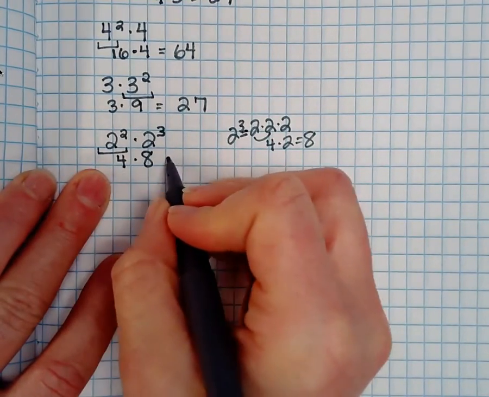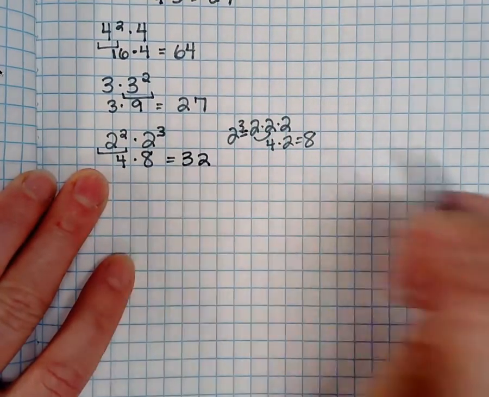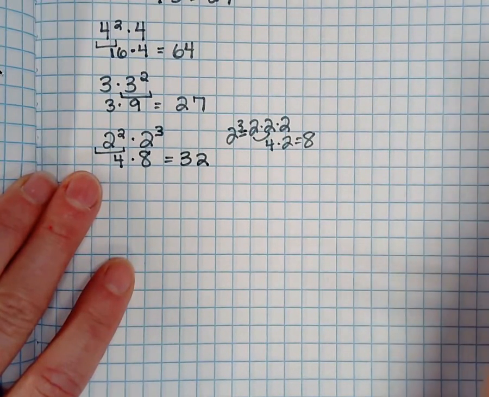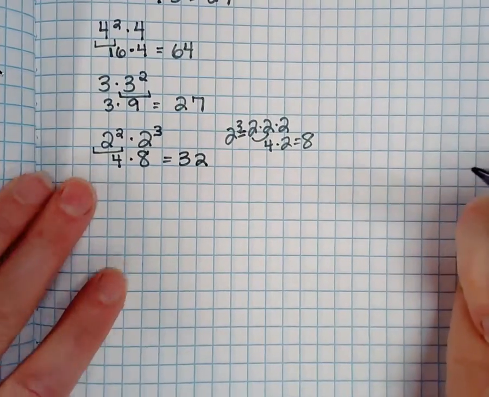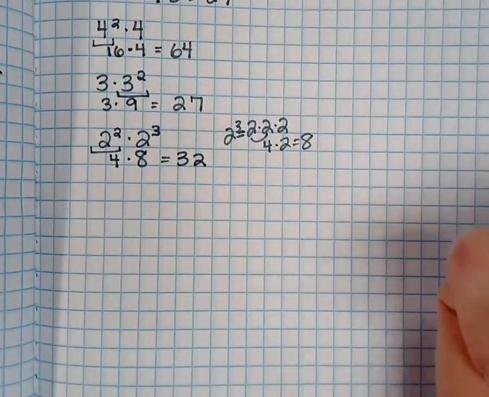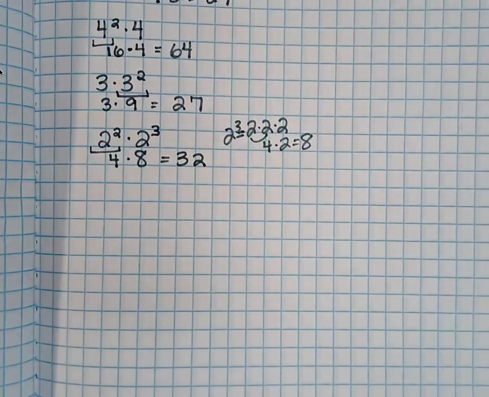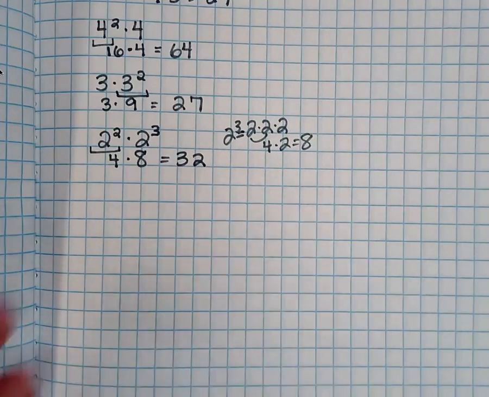Four times 8 is 32. So there will be tests in y'all's future, like the TSI, SAT, that you don't have a calculator. So that's why it's important to know how to find it and how to break it down into a smaller problem instead of just plugging it into the calculator.